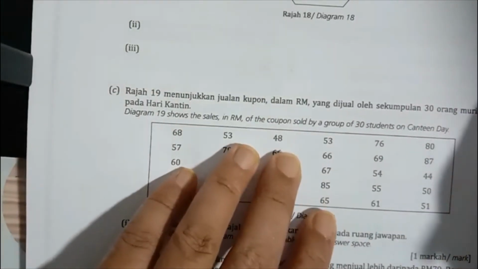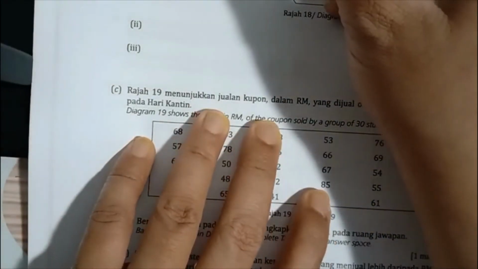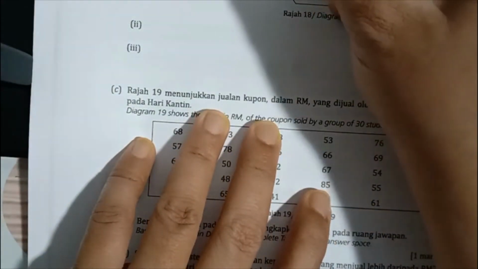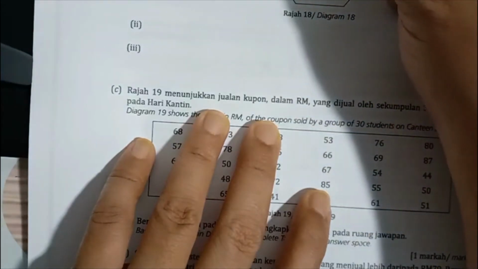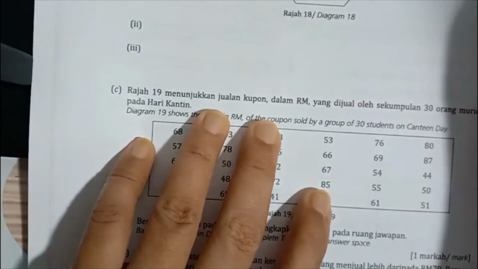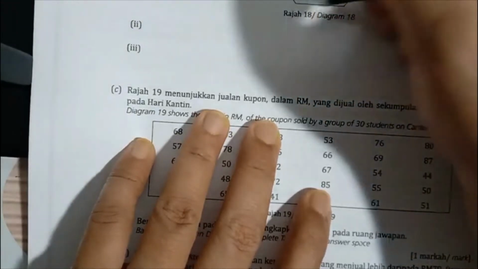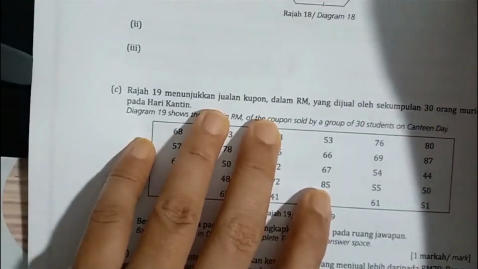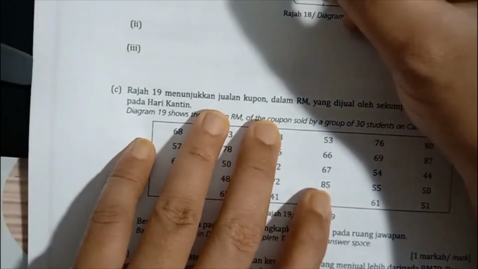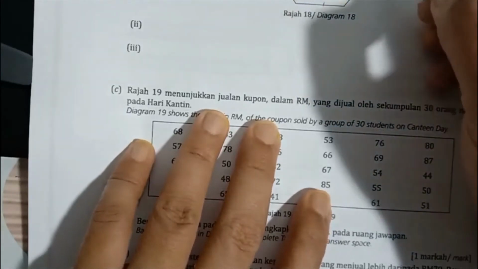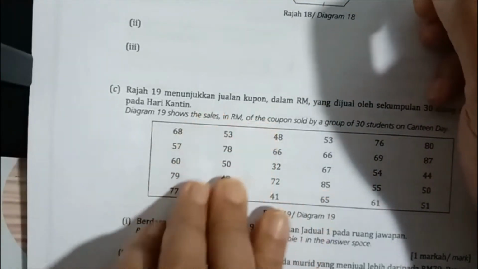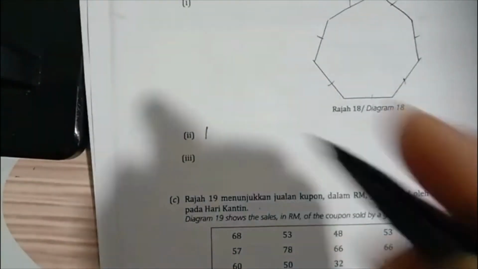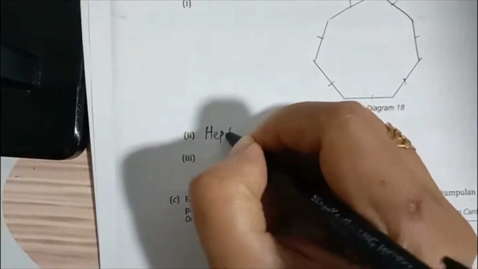7 sides, so you draw 7 sides. The lengths should be the same. Here only 1 mark, meaning you just sketch, but make sure all the sides are the same length. This one is 7 sides. So what is the name given for this one? For 7 sides it is a heptagon.